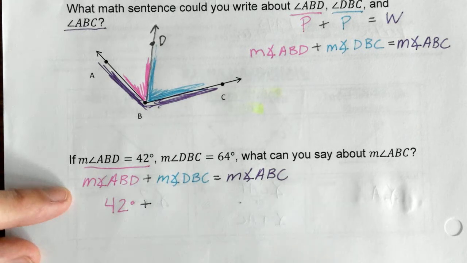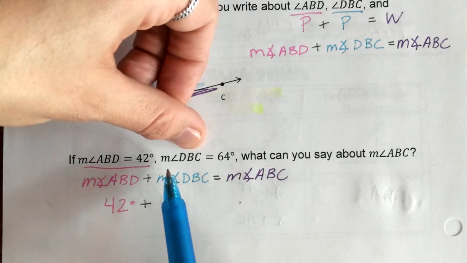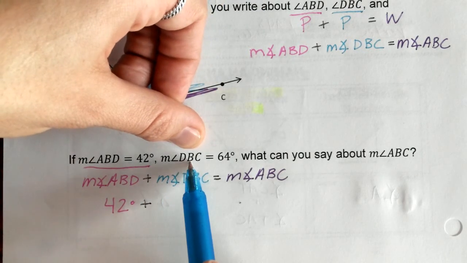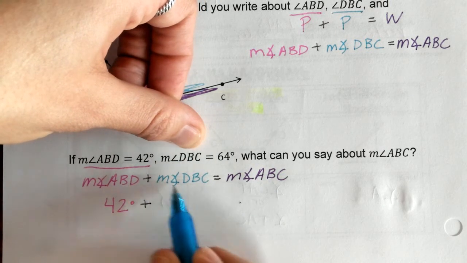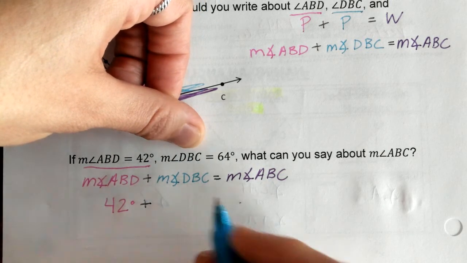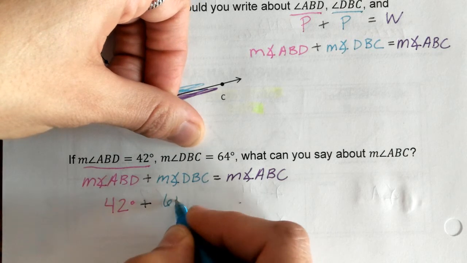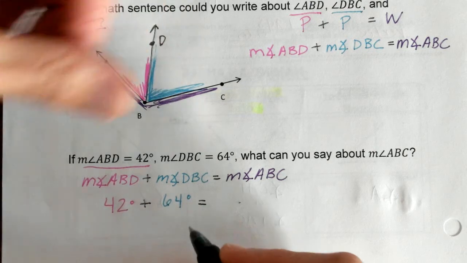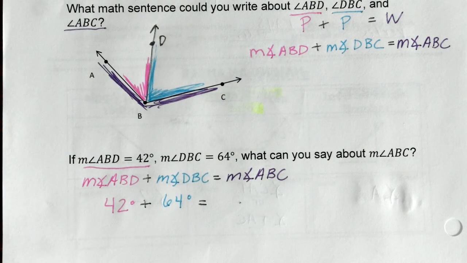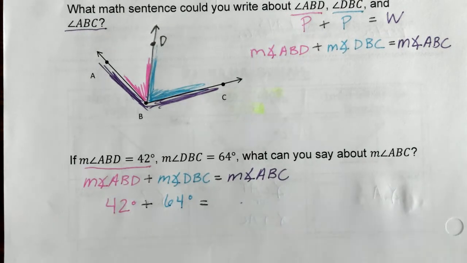Then we will add, the next thing they gave us was the measurement of angle DBC. So DBC, which is right here, the second one, the other part, is going to be 64 degrees. This will, in the end, add to equal the entire angle ABC.